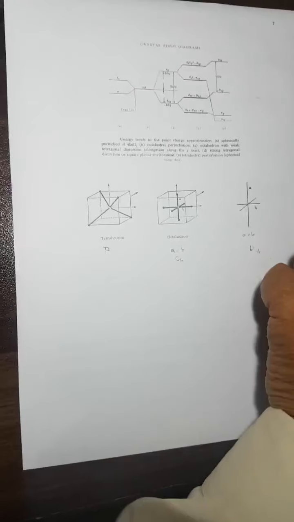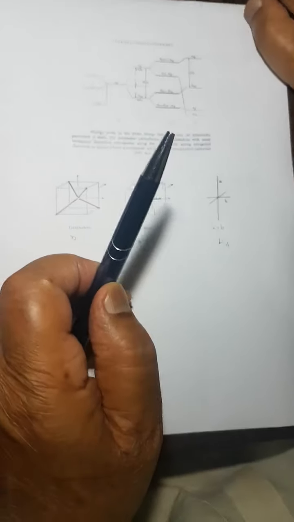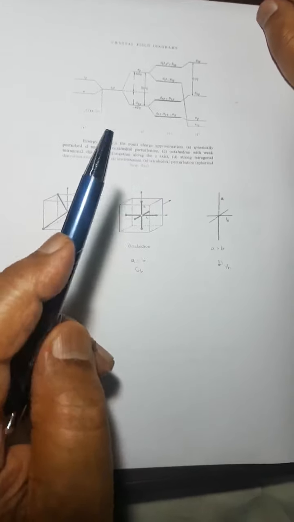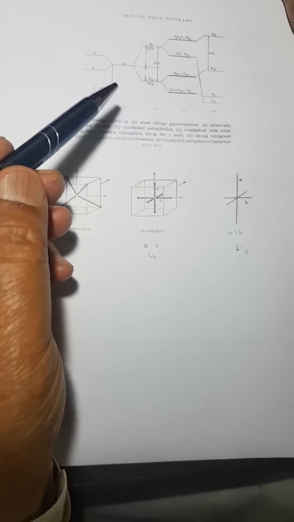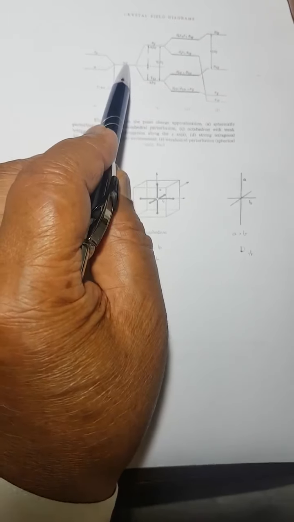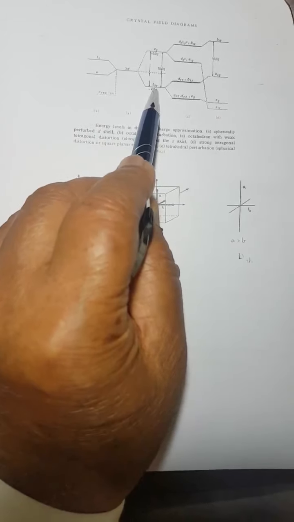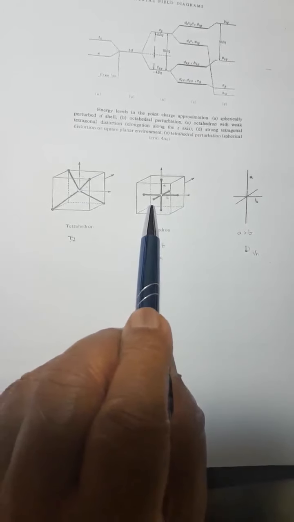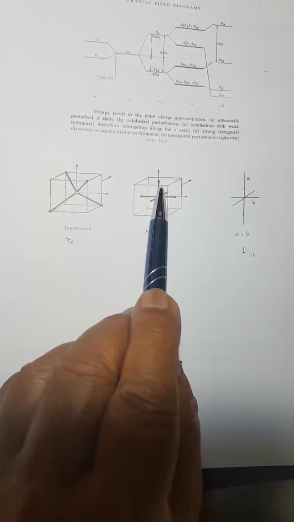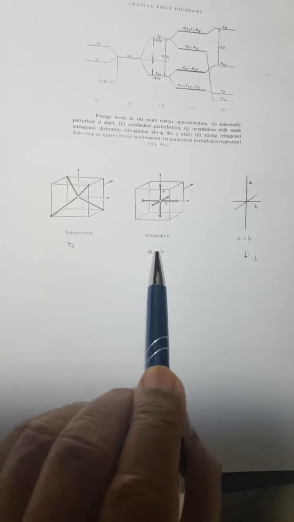Please, this is given in the books, the chapters which I have already given you. You can go and see those. These are the five d orbitals. This is the T2g set and this is the Eg set. Now please see this picture. This is octahedral. In this, distance A is equal to B. I have shown it.